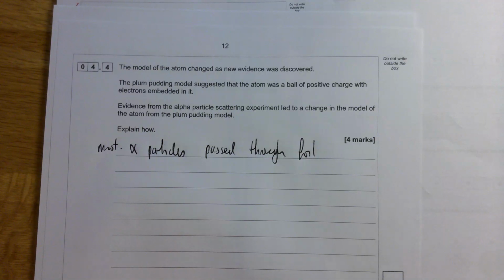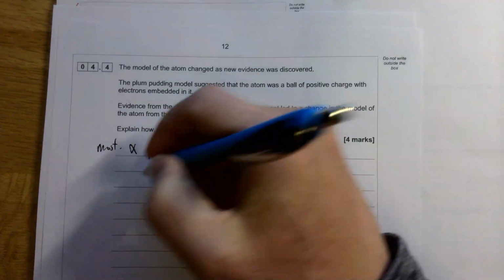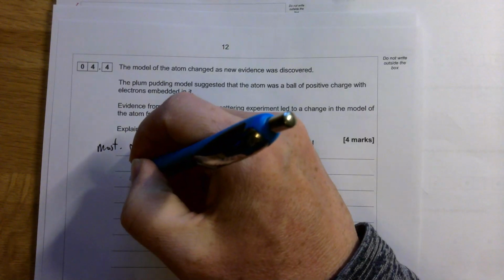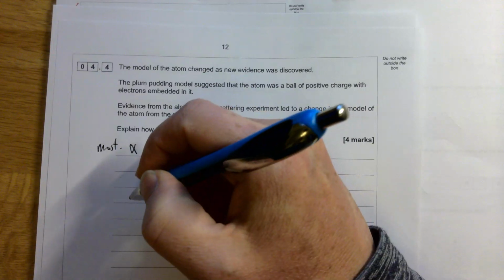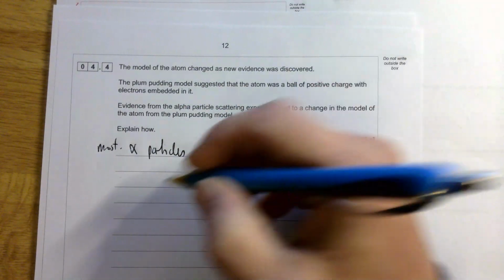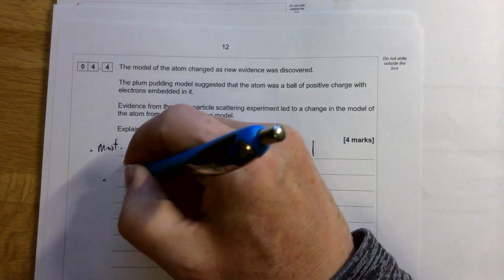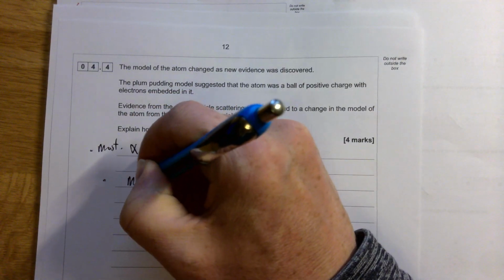and that led to, as we've said, the understanding that most of the atom is empty space, or the nucleus is tiny, or most of the mass of the atom is in the center. So mostly empty space. Atoms are mostly empty space.